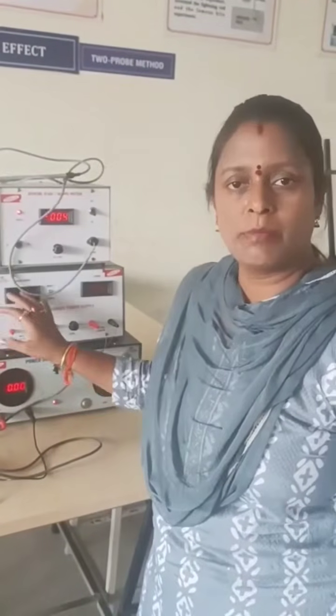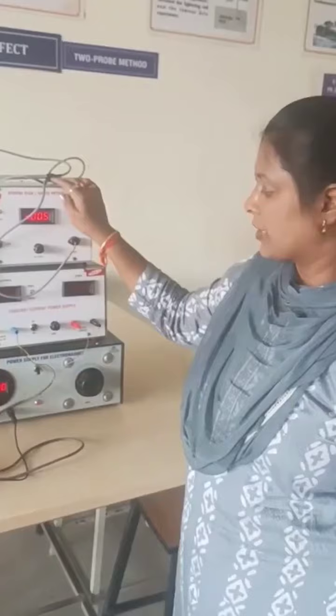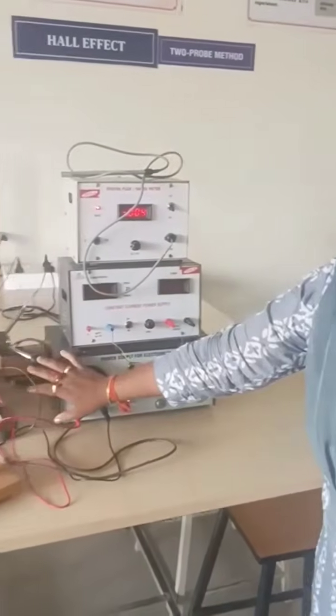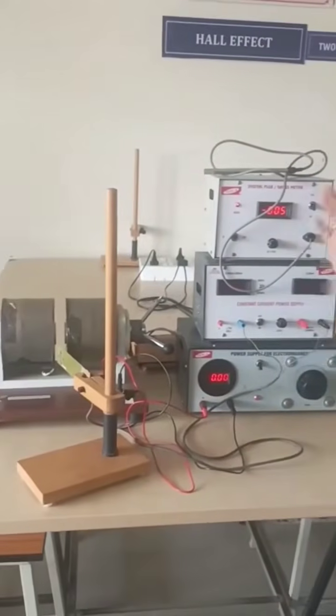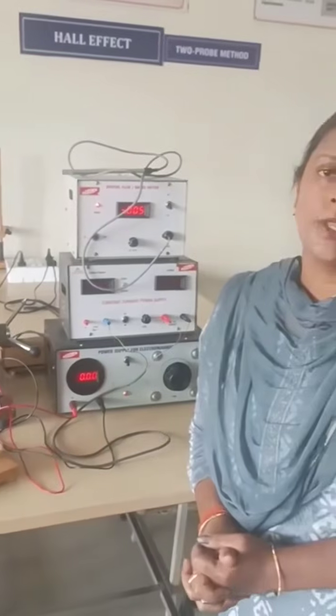Welcome all. Today we'll learn about the Hall effect experiment here. Now this Hall effect setup, you can see it here. This is the Hall effect setup. Now let us understand what is Hall effect first. The Hall effect experiment is basically done to identify the density of charges and also to identify the Hall coefficient.